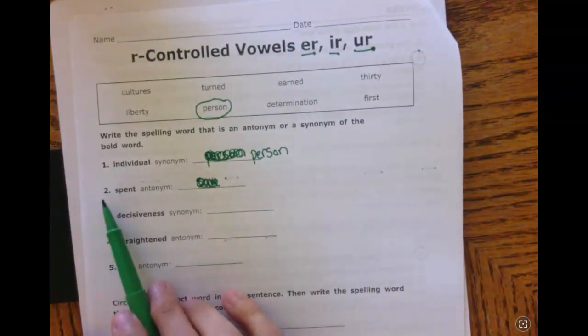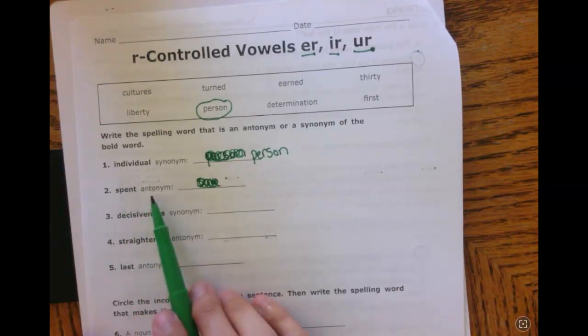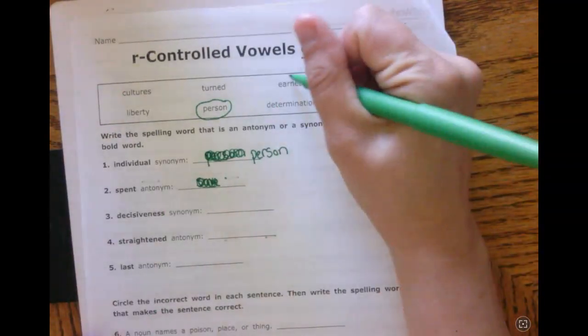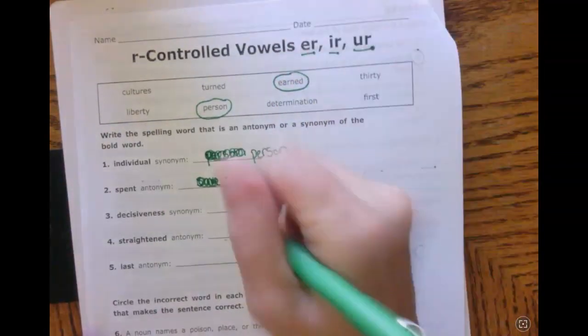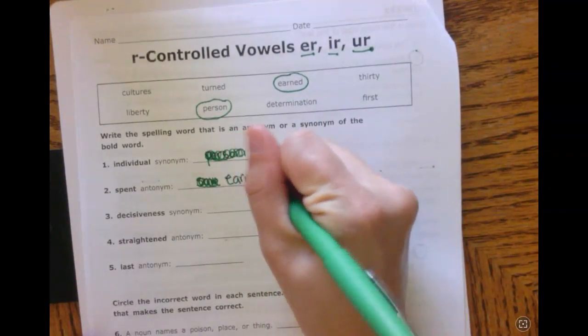Number two, I spent all my money. So what would be the opposite, an antonym, of spent? Well, if I earned money, I haven't spent it, that would be the correct word.